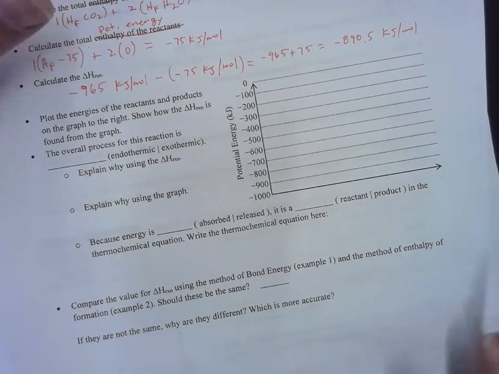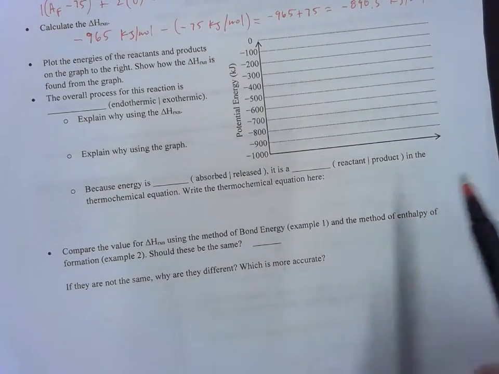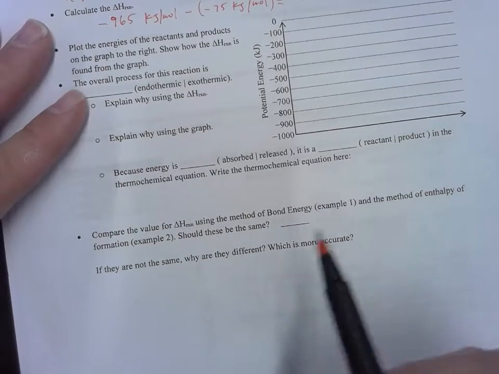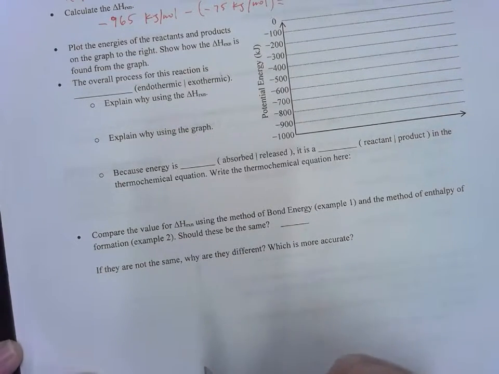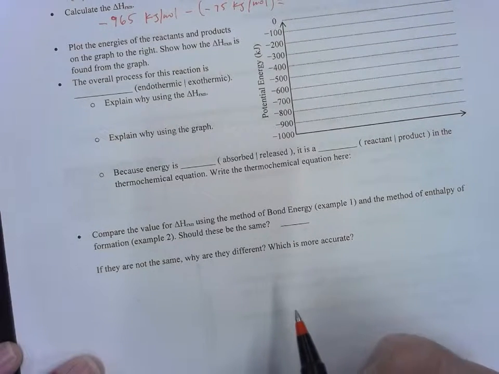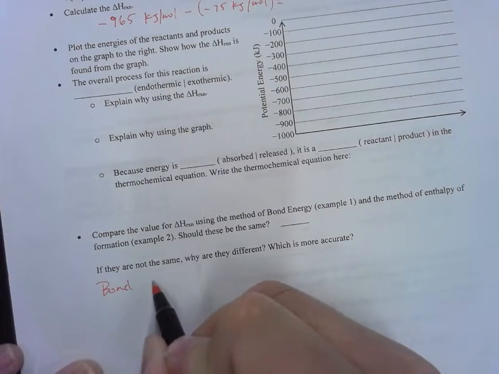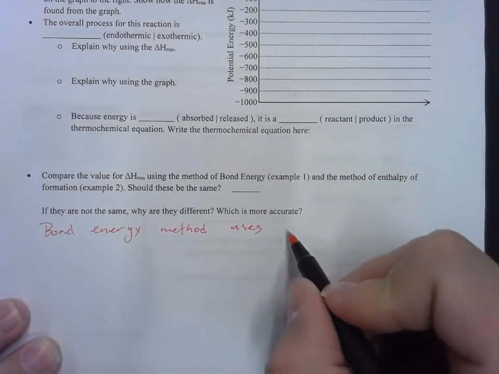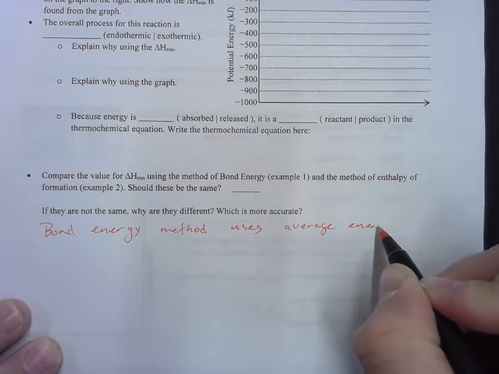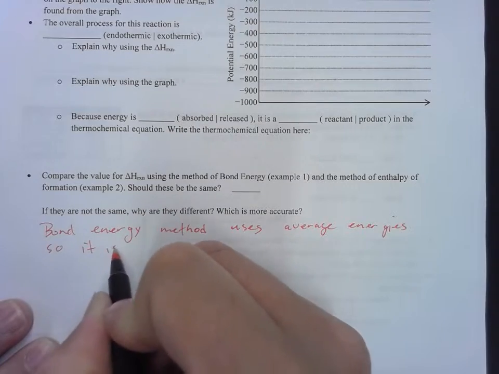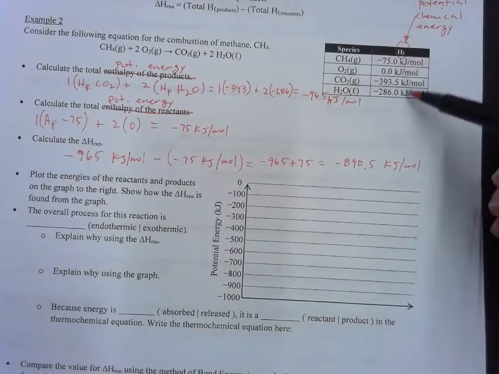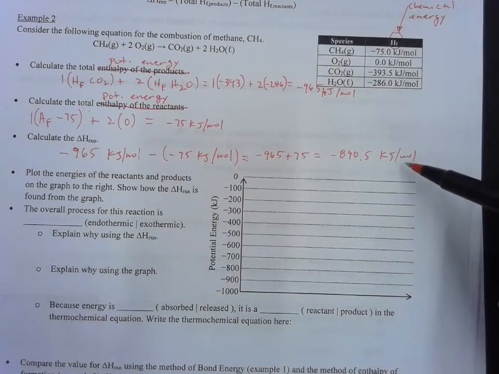Okay, if they are not the same, why are they different, and which is more accurate? Whenever we calculate bond energy, I'll just tell you now, when we do these calculations using bond energies, this is an average. This is the average bond energy, so it's less accurate. So what you can say is the bond energy method uses average bond energies, not actual bond energies, so it's less accurate than what we just did, as a matter of fact. Even though this seems easier, because the numbers are already calculated for you, you might think that this is less accurate, but it's not.